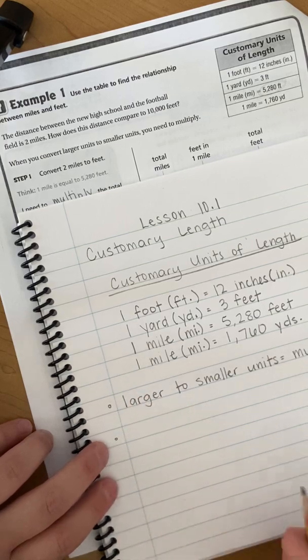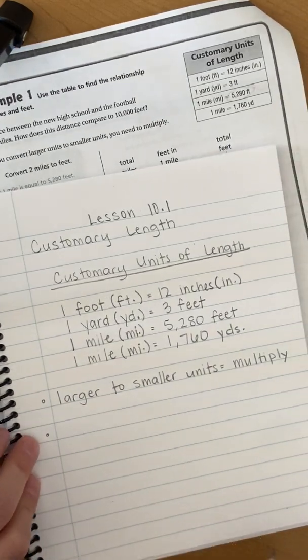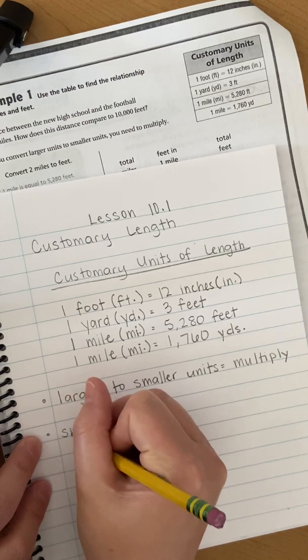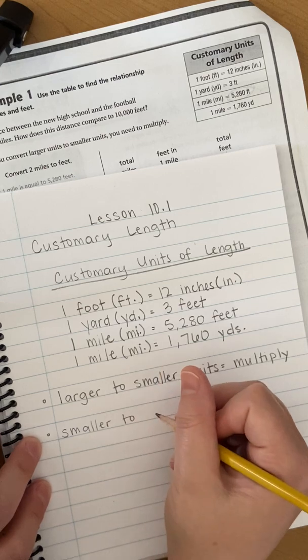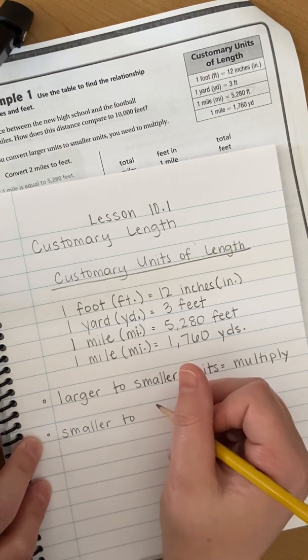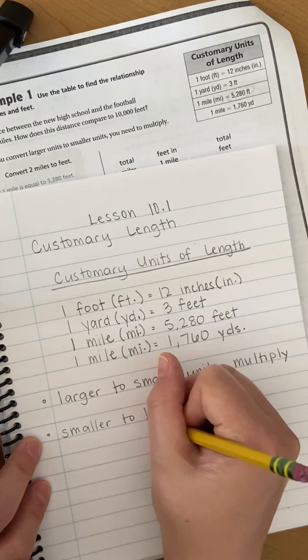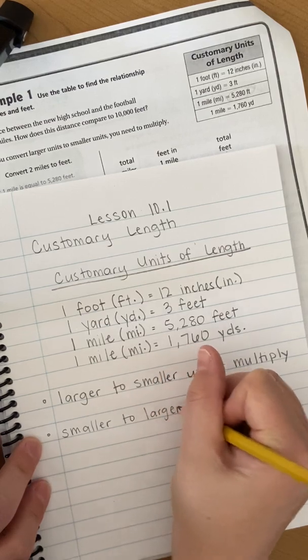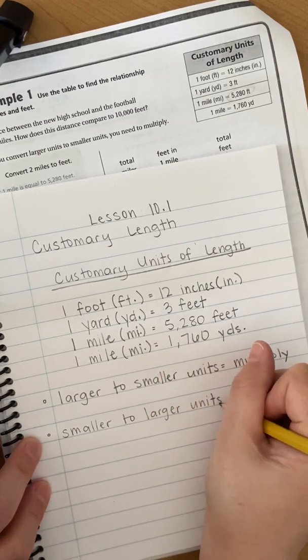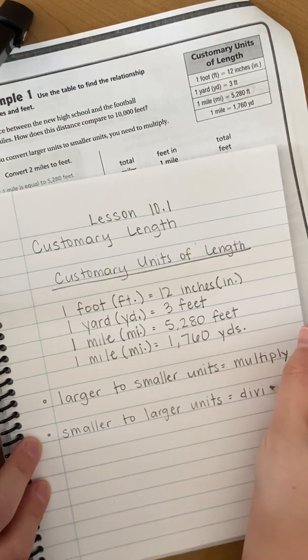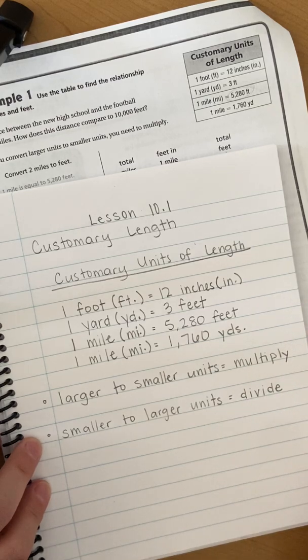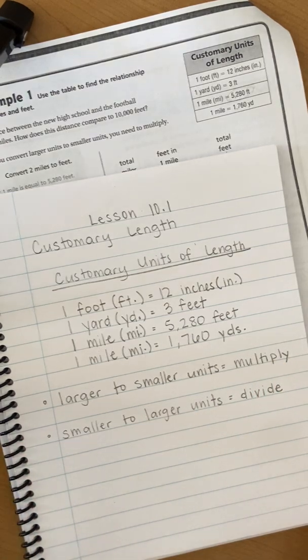And then when you go from smaller to larger units equals divide.